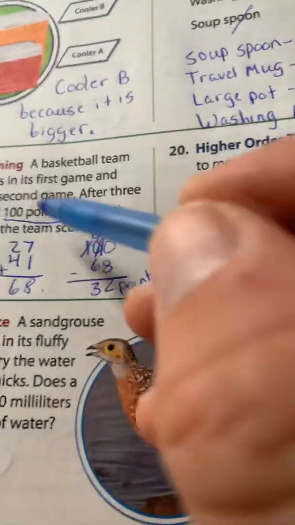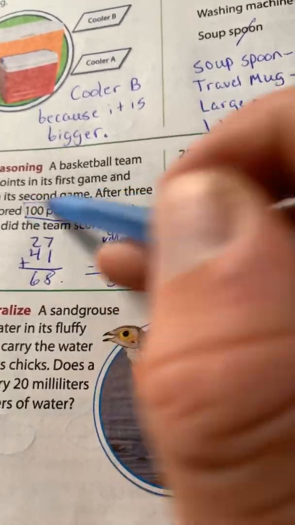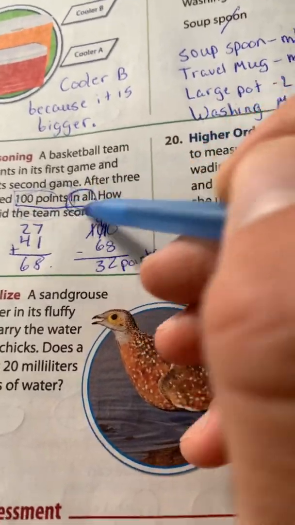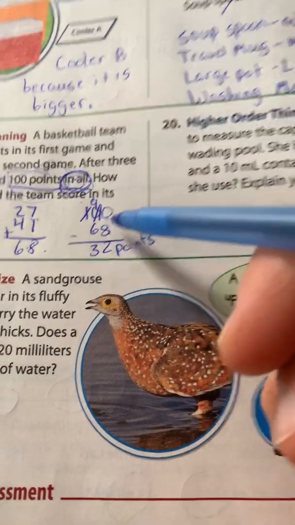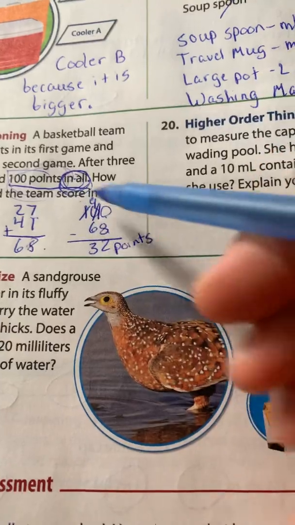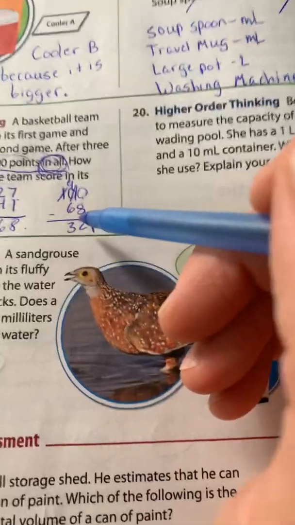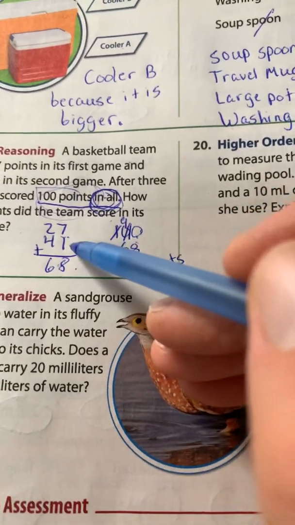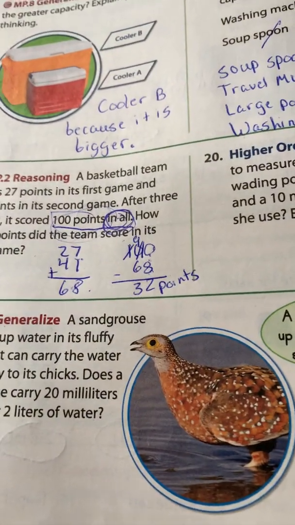All right, we had to add up our first 2 games to get 68. And we know they scored 100 points in all. In all tells us to add these 2. And how many points did they score in the third game? That's what we're missing. So we have to subtract 68 from 100. You get 32. If you added 27 plus 41 plus 32, that would equal 100. Good.